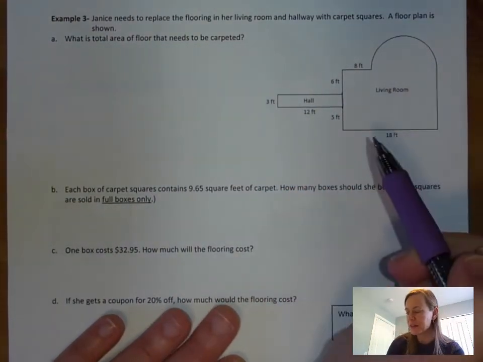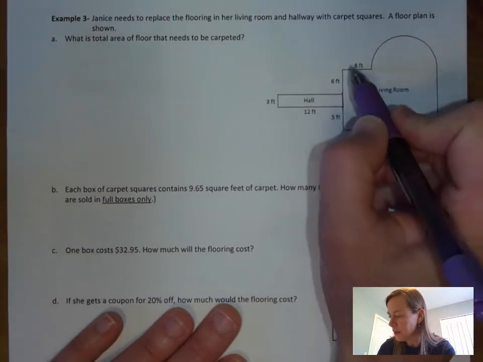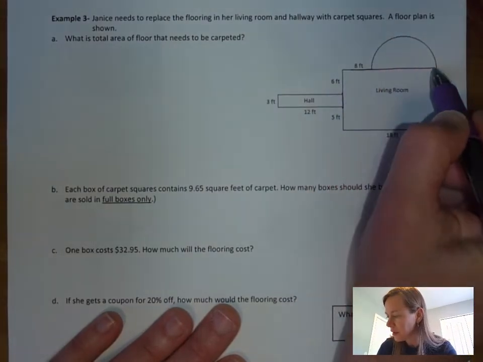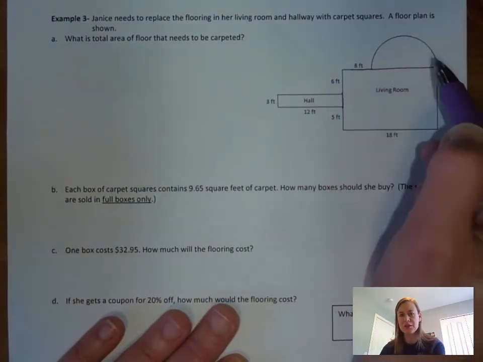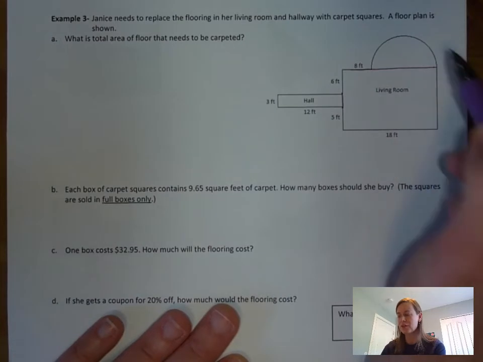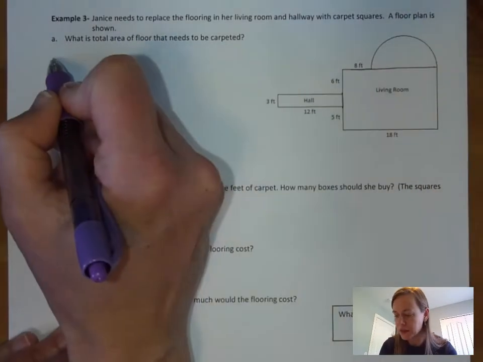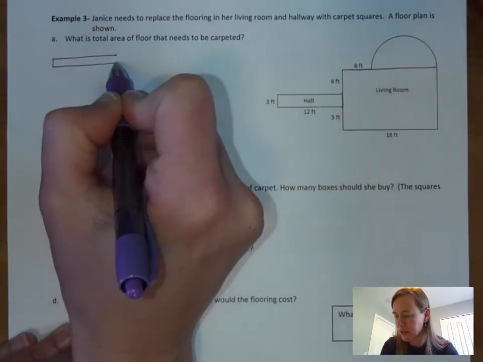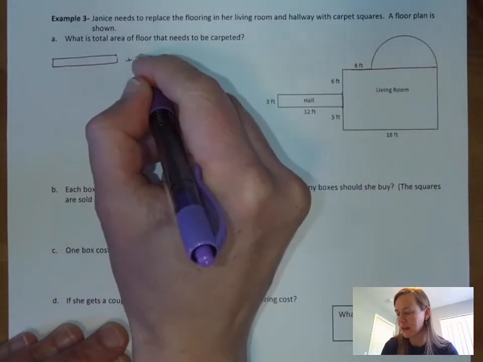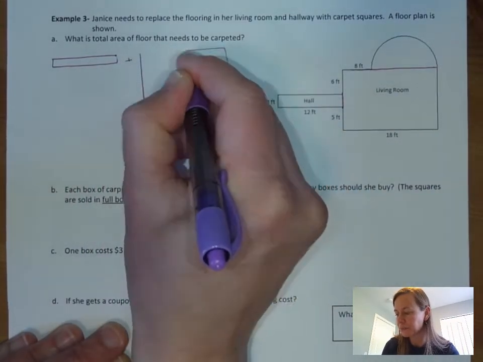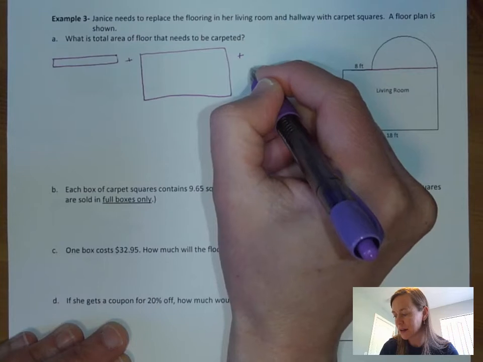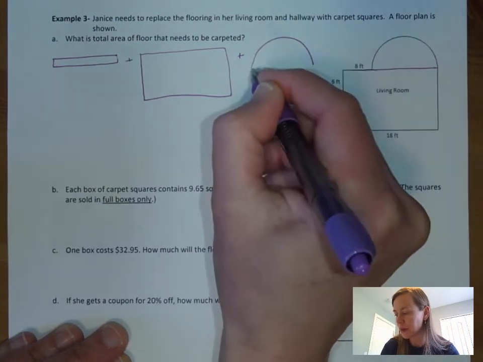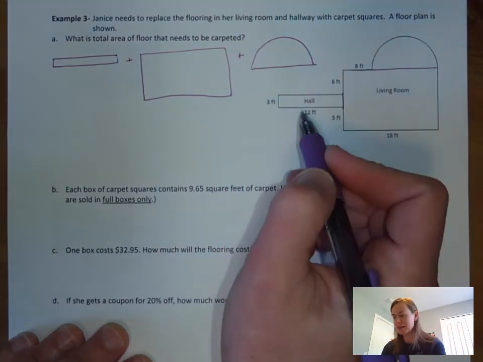And then what I'm seeing here for the living room is you have a big rectangle and a semicircle attached to it. So let's just divide the rectangle from the semicircle. So basically you're going to find the area of the little rectangle, add it to the area of the big rectangle, and add that to the area of that semicircle. Okay, so let's get started with our little rectangle.